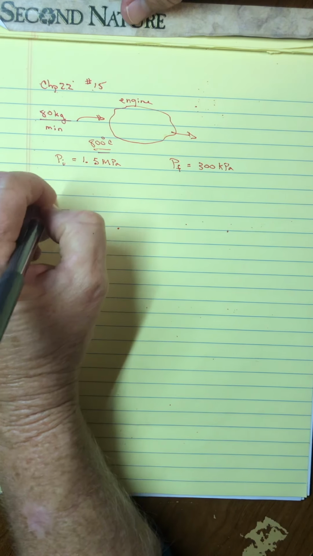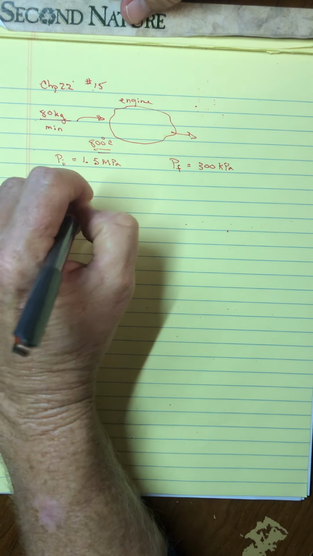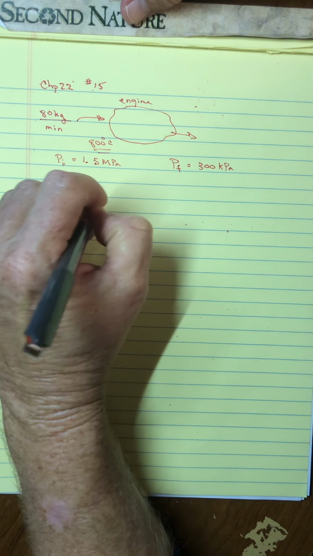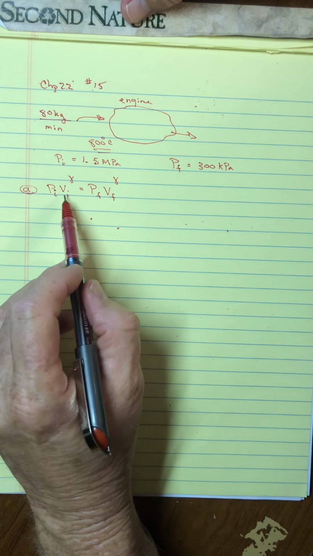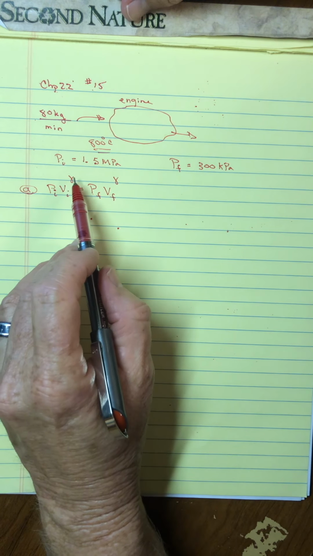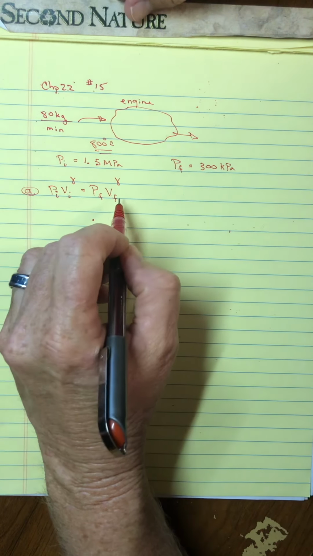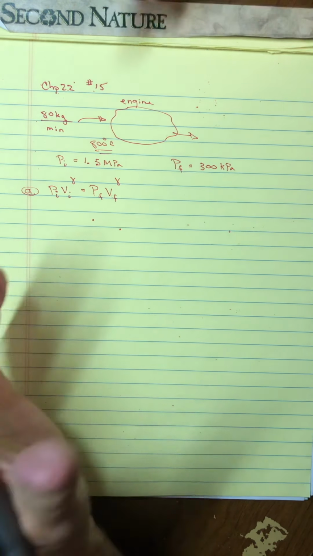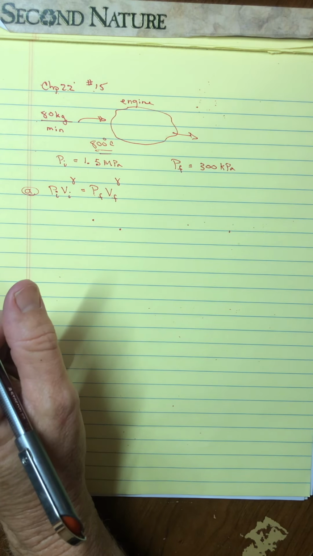All right, well, the first thing going on in my mind is that since this is an adiabatic process, the initial pressure times the initial volume raised to a power of gamma equals some constant, and that same constant would be the final pressure times the final volume raised to that same power of gamma. Okay.